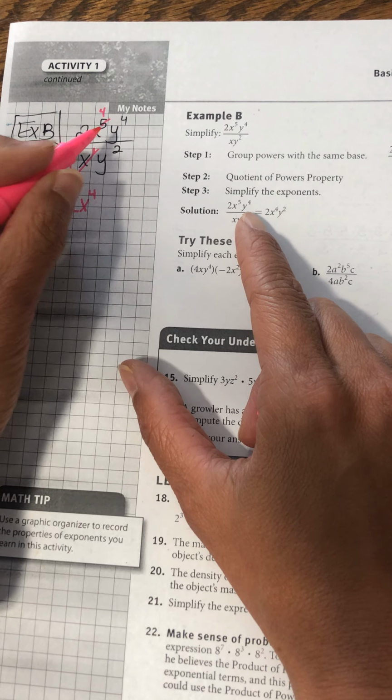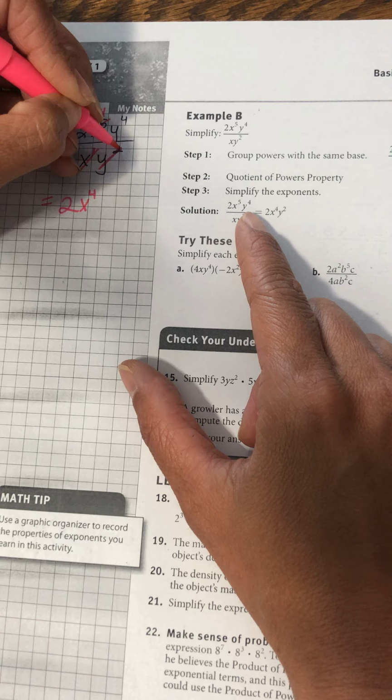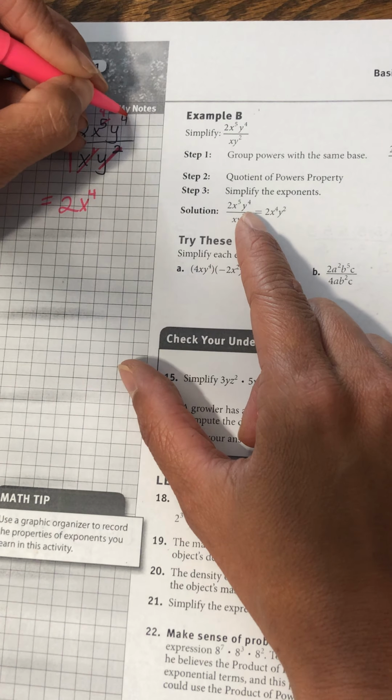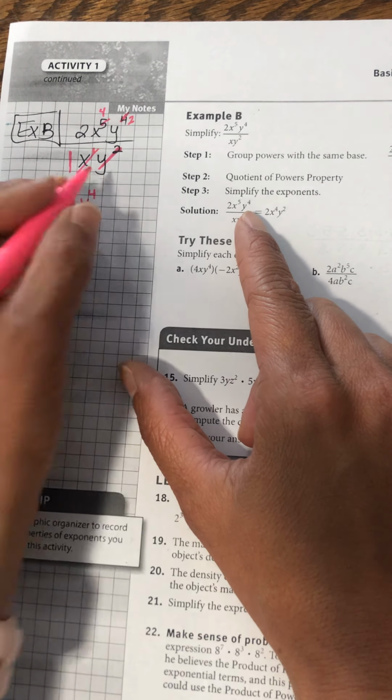For the y's, I have y to the 4th over y squared. Well, I can cancel out these y squareds. There's 2 y's there. I could take away 2 up here. I'm still subtracting. I'm just using this cancellation method.